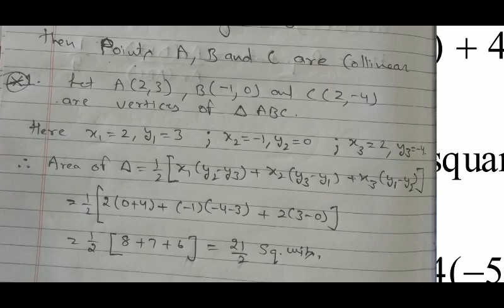And you will write down this formula: area of the triangle is equal to half x1 (y2 minus y3) plus x2 (y3 minus y1) plus x3 (y1 minus y2). And now you will put the values of x1, y1, x2, y2, x3, y3.